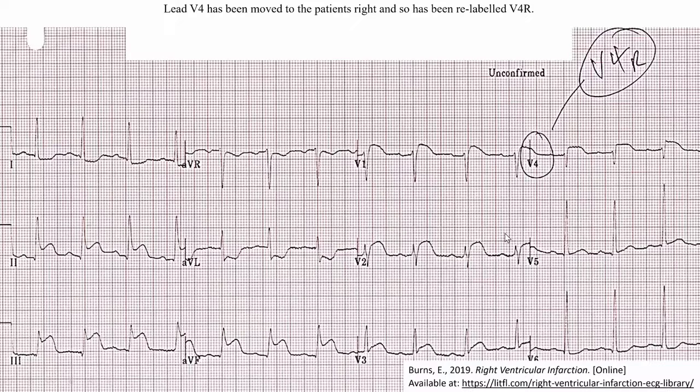Using this example here, we've just moved V4, so what would they generally do? Like I was just saying, they unclip V4 from the left, swing it around to the right, and relabel it on the paper, V4R. So if you see that, you know that lead was actually placed on the right side of the chest. Here we've got the same example from before. We've got ST elevation, it's an inferior STEMI, lead 3 greater than lead 2. We're suspecting right ventricular involvement, so we've done a right-sided lead, V4R, and as you can see over here, there is ST segment elevation, and that confirms that the right ventricle is involved in this STEMI.